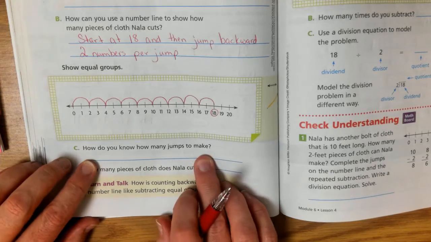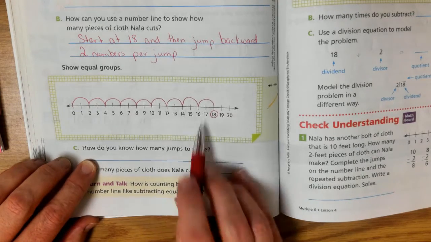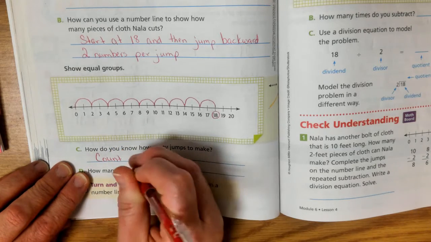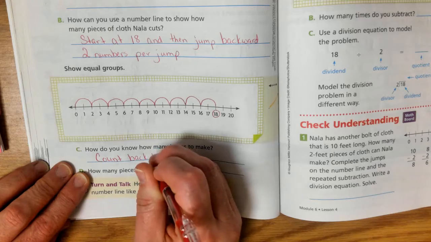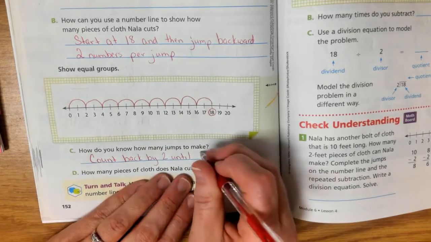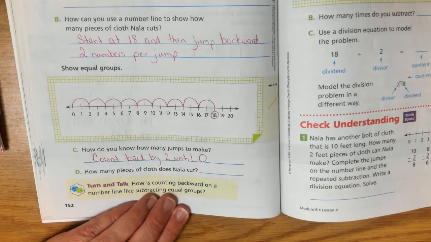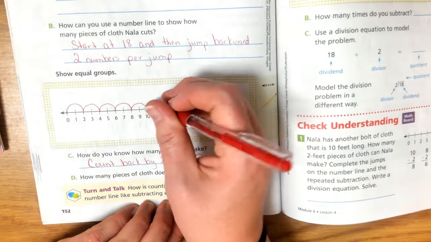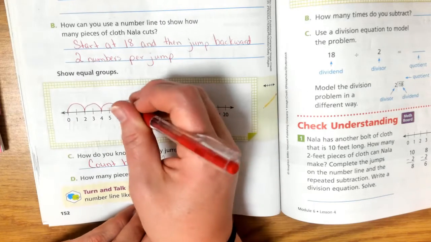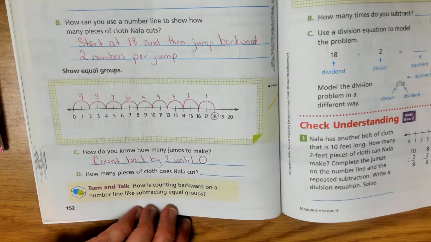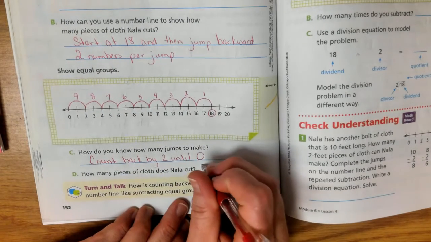So how do we know how many jumps to make? Well, we're going to count back by 2s until we get to 0. So how many pieces of cloth does Nala cut? You can see 1, 2, 3, 4, 5, 6, 7, 8, 9. So she could cut 9 pieces of cloth.